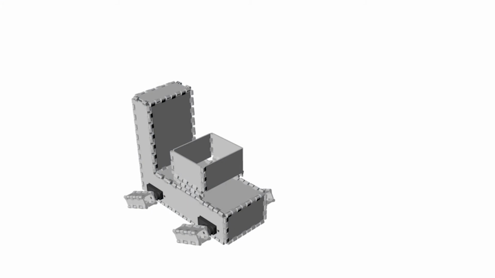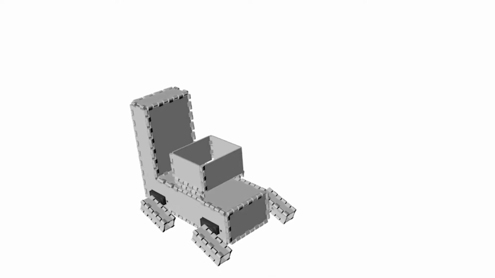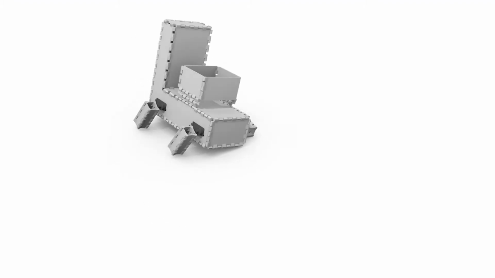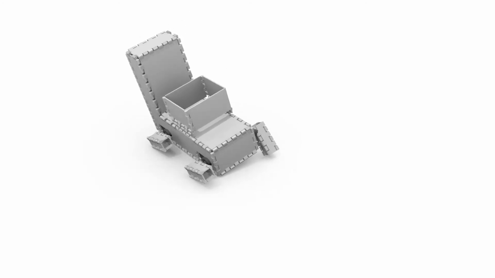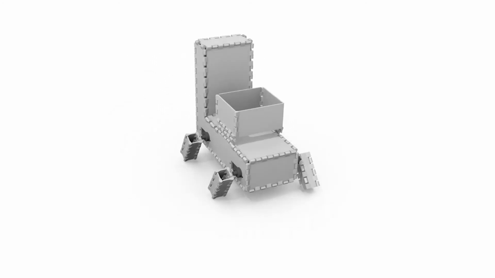For example, let's look at this robot that a user designed to deliver ice cream. The fastest motion for this topology comes from moving all the legs in parallel. However, using that motion on this design causes the robot to topple over and all the ice cream to spill out.